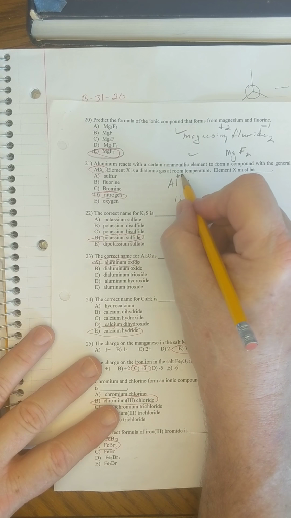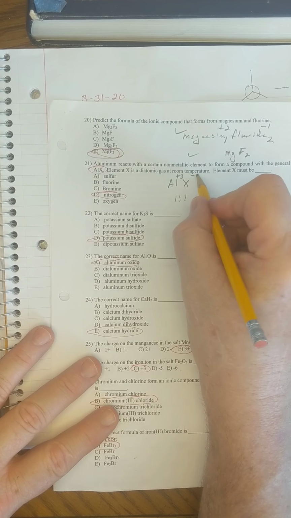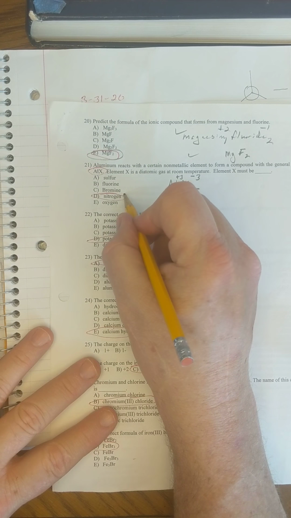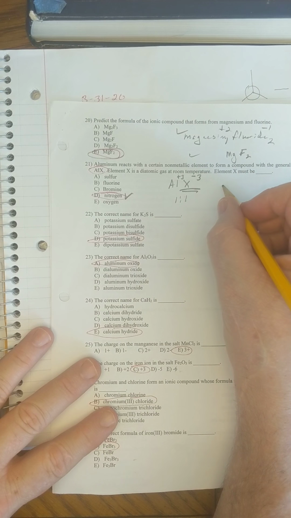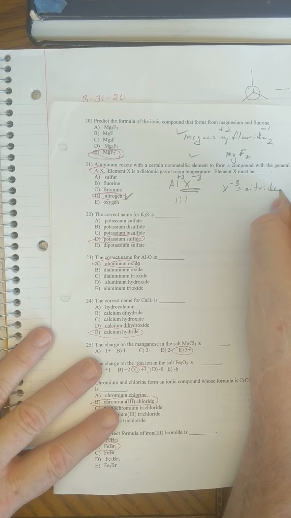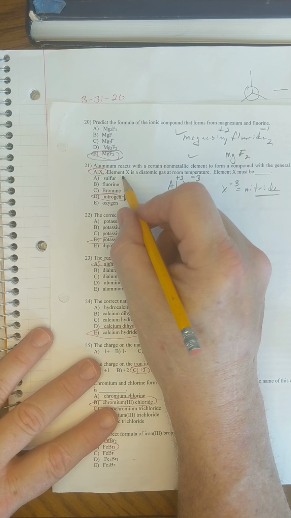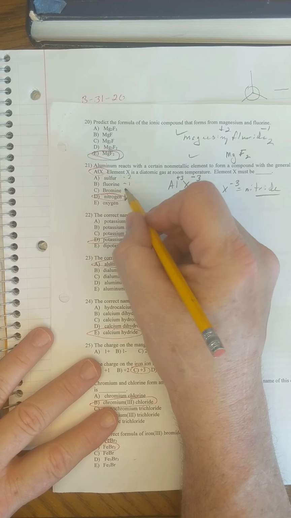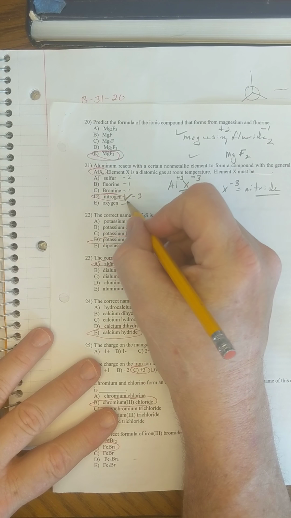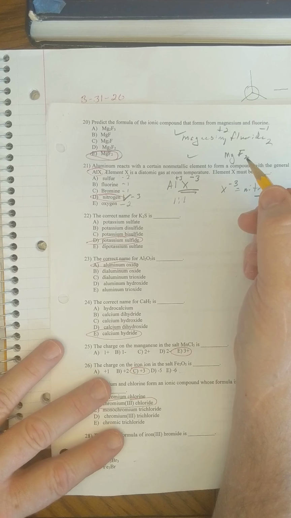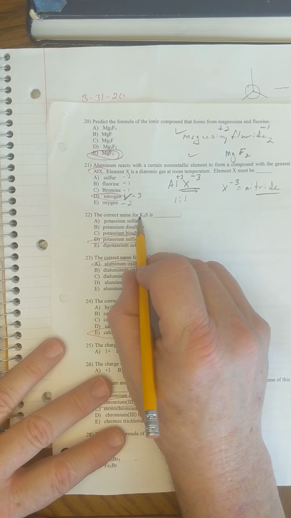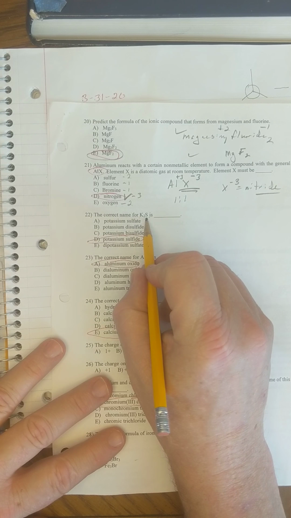Well, we know aluminum's a +3, so the X must be a -3. And the only thing here that forms a -3 is nitrogen, which forms nitride. Sulfur would form a -2, fluoride's a -1, bromide's a -1, nitrogen's a -3, and oxygen would be a -2, so that's nitride.